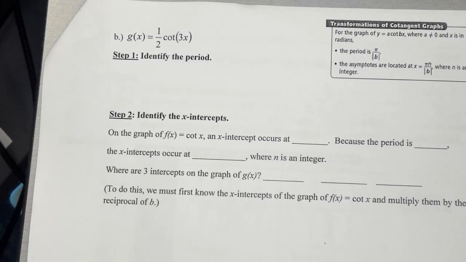Okay, so I want you to do step 1, and then I want you to see if you can use your pattern to do step 2.